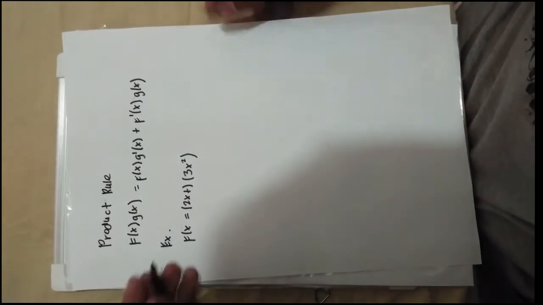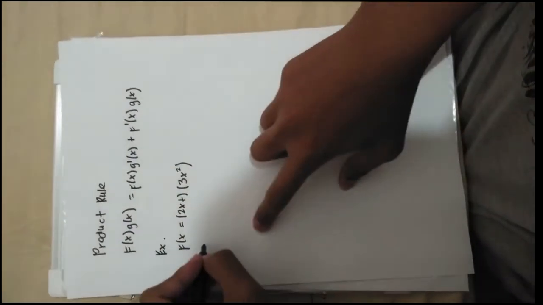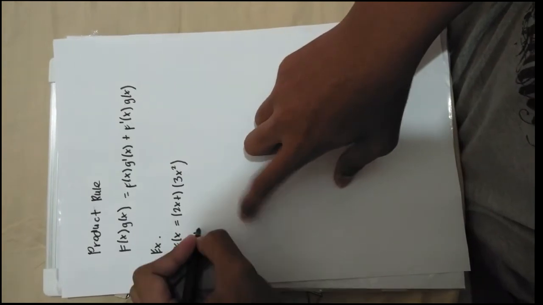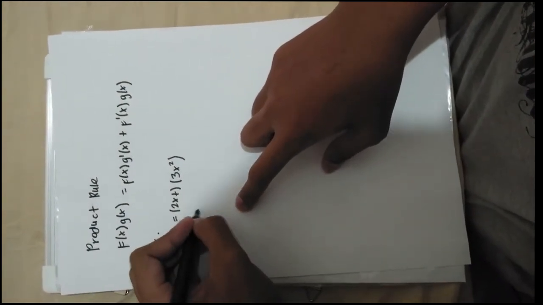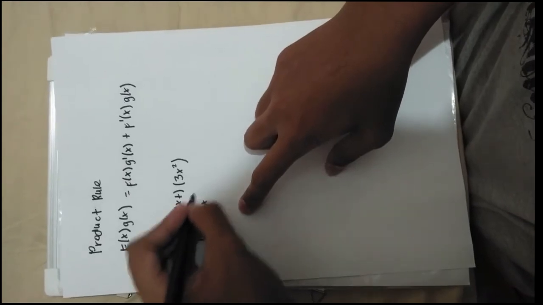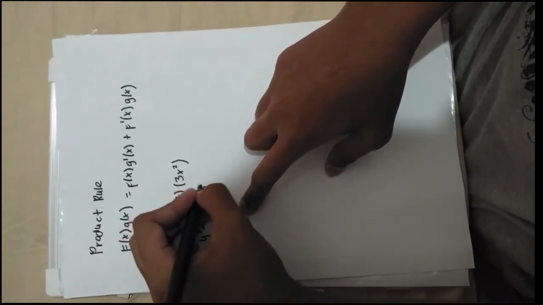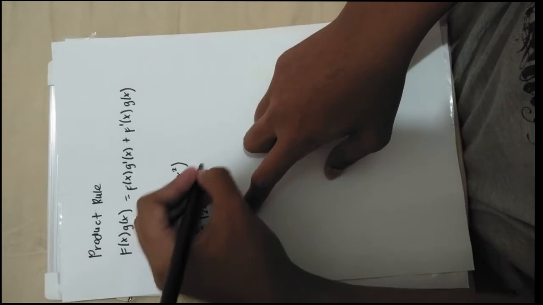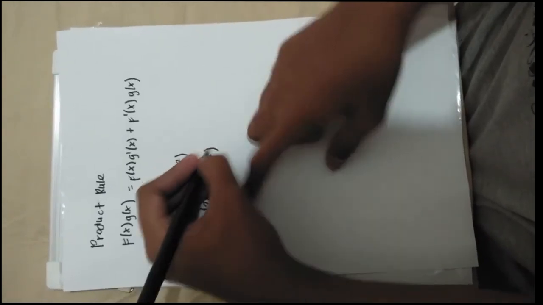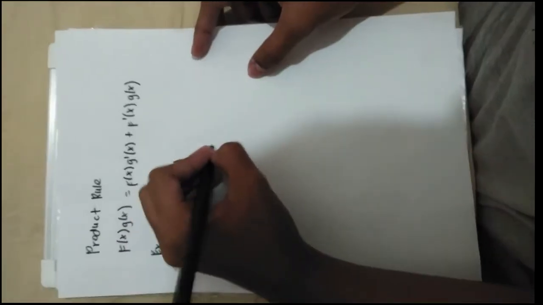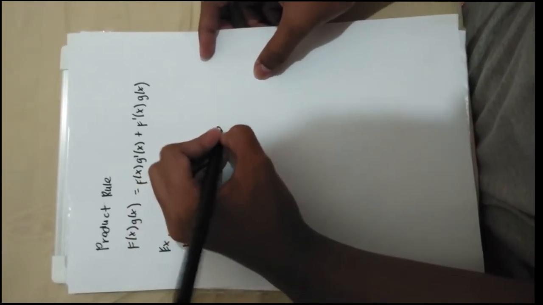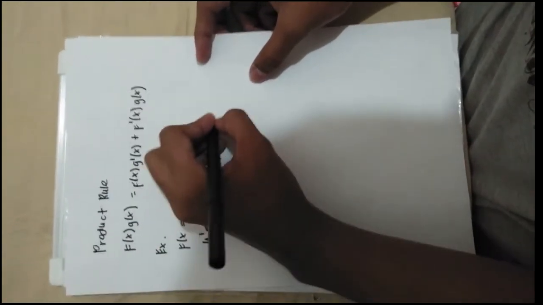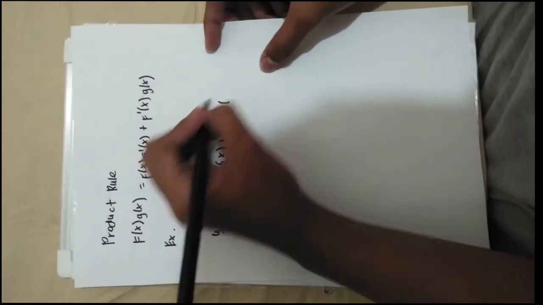The first step is we take the first term and the derivative of the second term. Then plus the second term and the derivative of the first term.